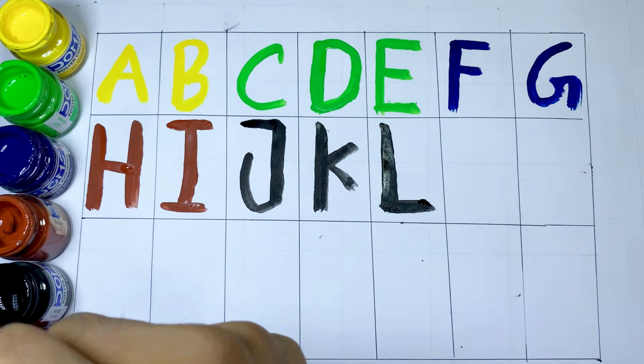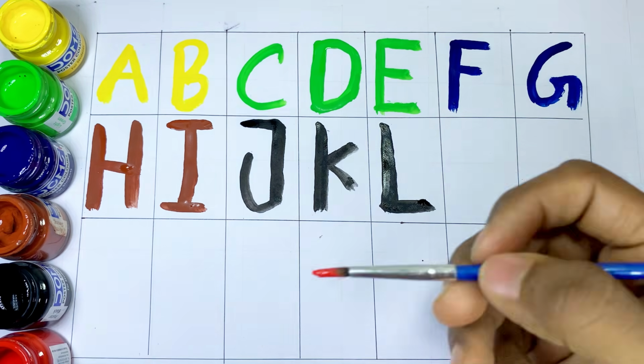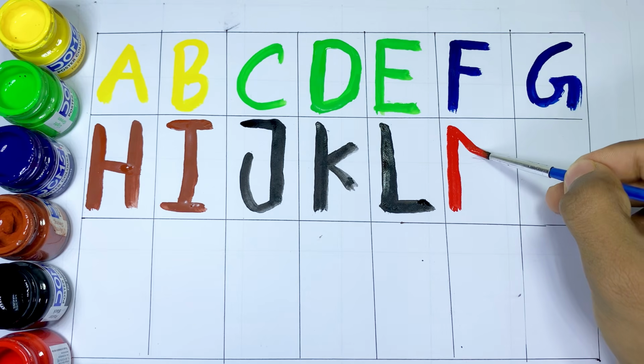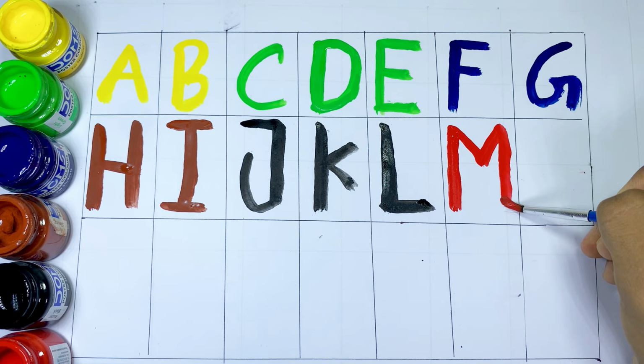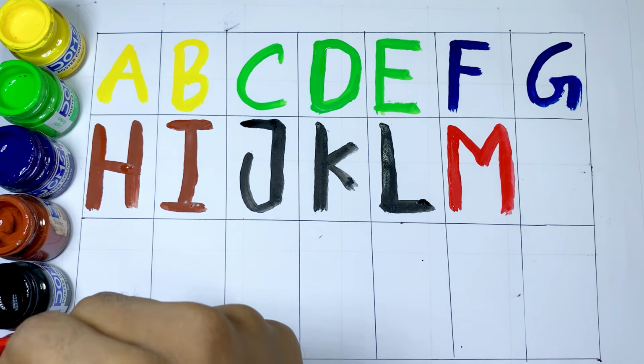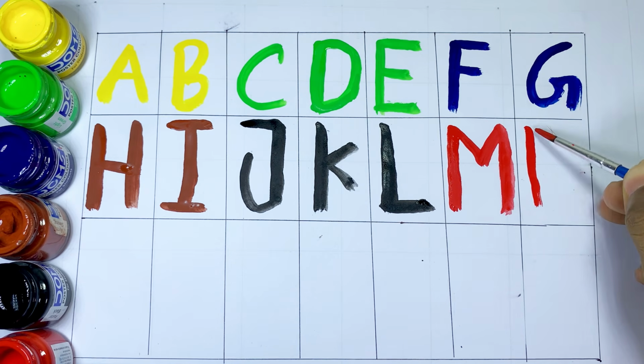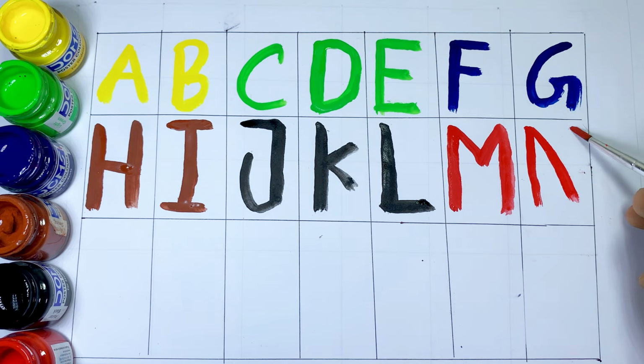Now you draw M and use red color. M for moon, M for monkey. N for nose, N for nest.